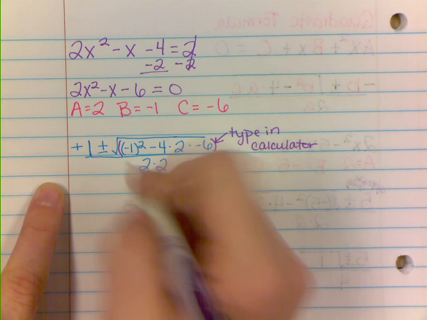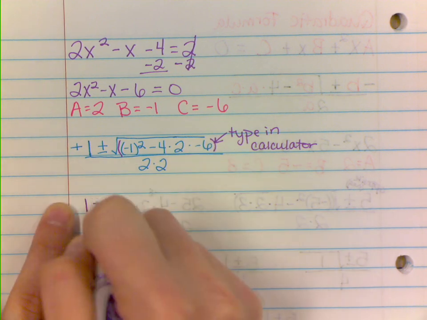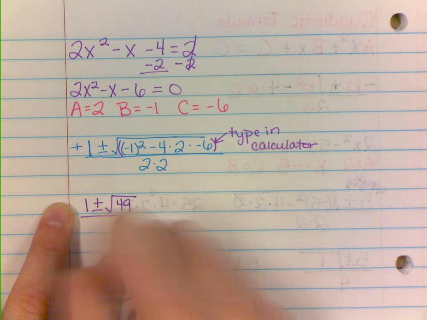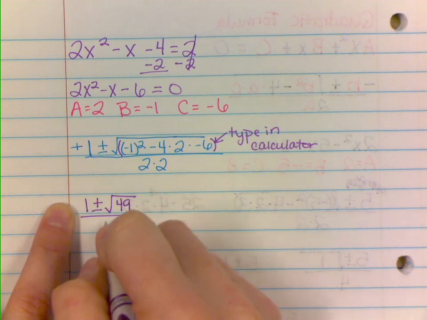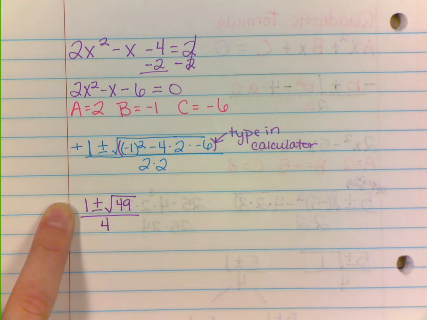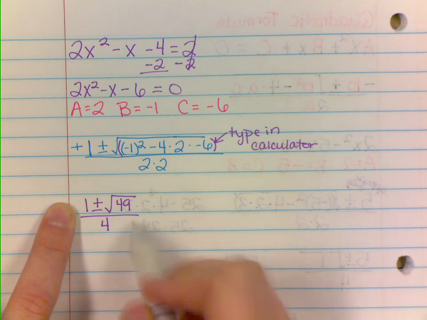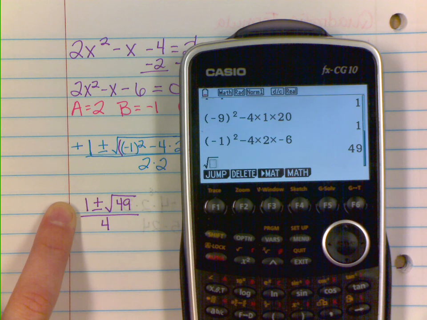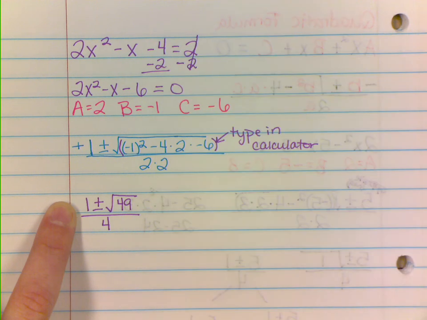49. So 1 plus minus the square root of 49 divided by, what's 2 times 2? 4. Okay, type in your calculator the square root of 49. 7.